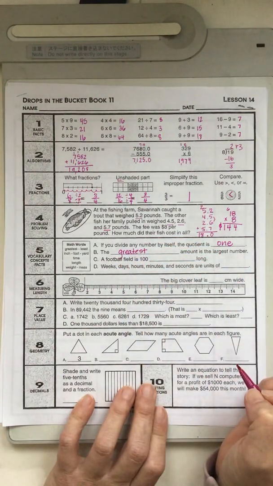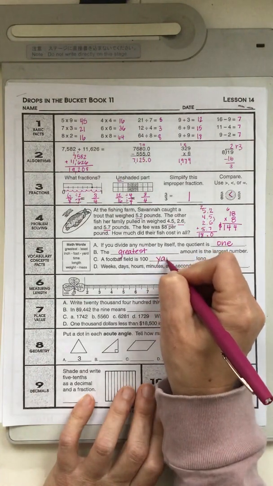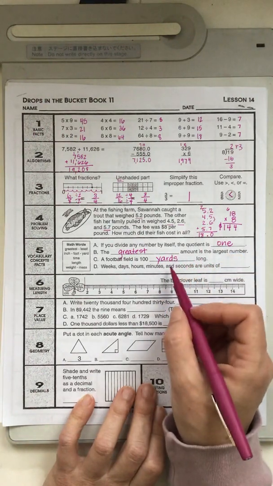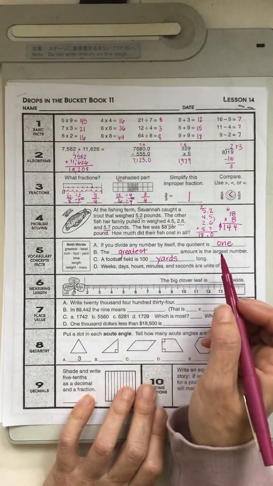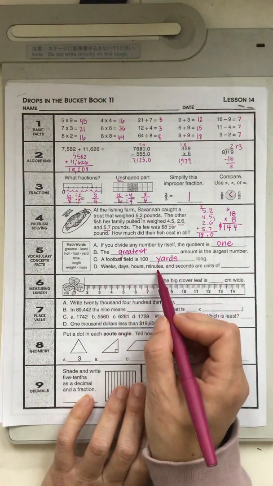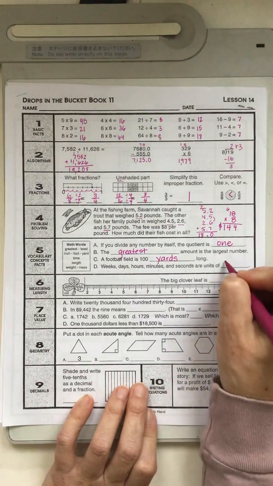A football field is 100 yards. Well, when you look at the football field, they're always talking about the 10-yard line, the 50-yard line, which is right in the middle. Weeks, days, hours, minutes, and seconds are units of time.